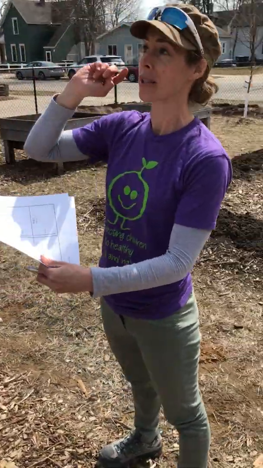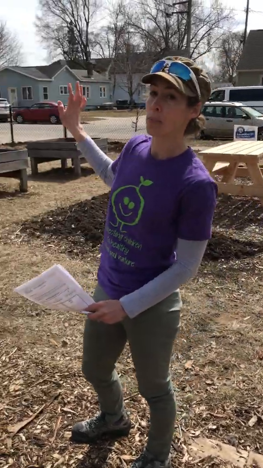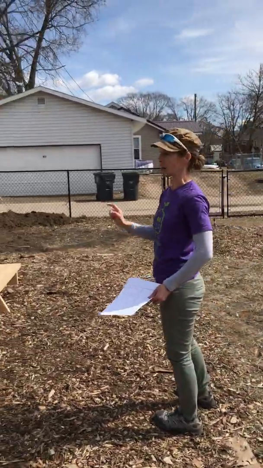Next, we're looking at the sun. So group 4, you're gonna say, is this garden full sun? Because that's what we would like. Full sun or even partial shade is ideal. Now, it might be a little tricky when you're looking at your site because there might be trees currently that do not have leaves on that might give shade later.